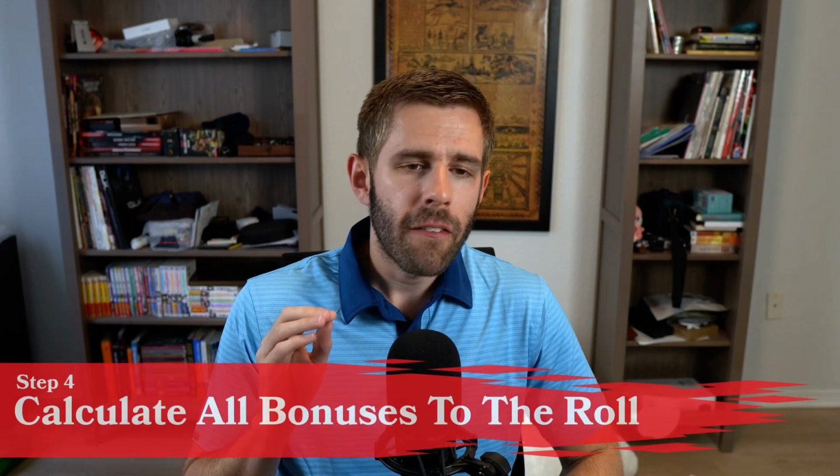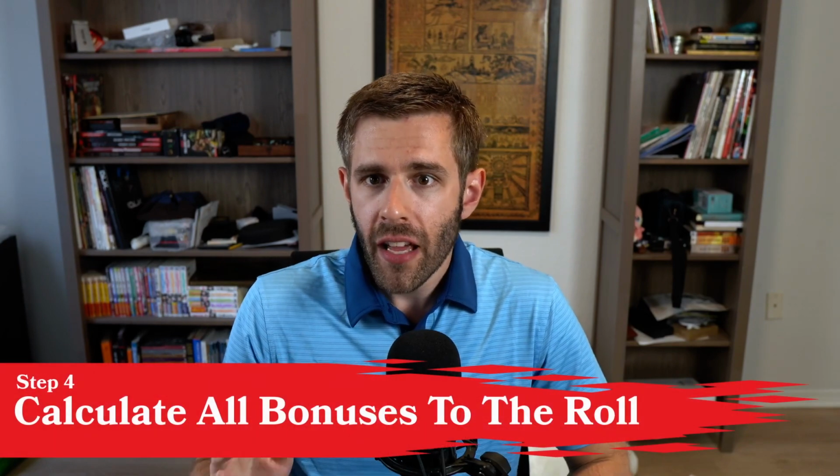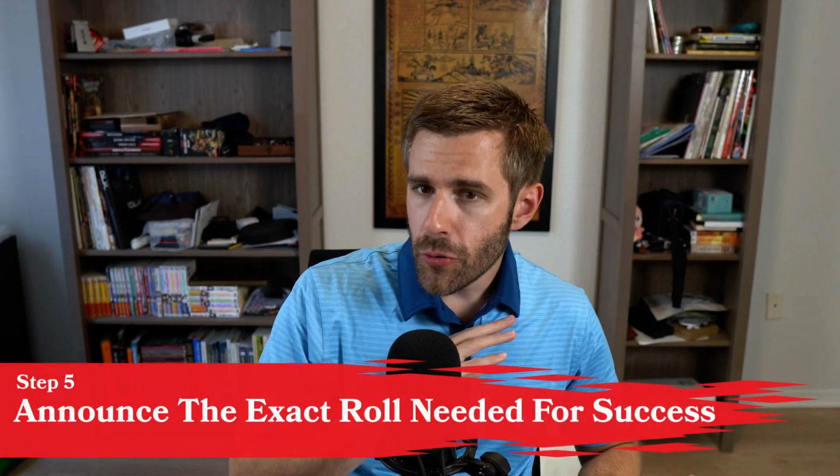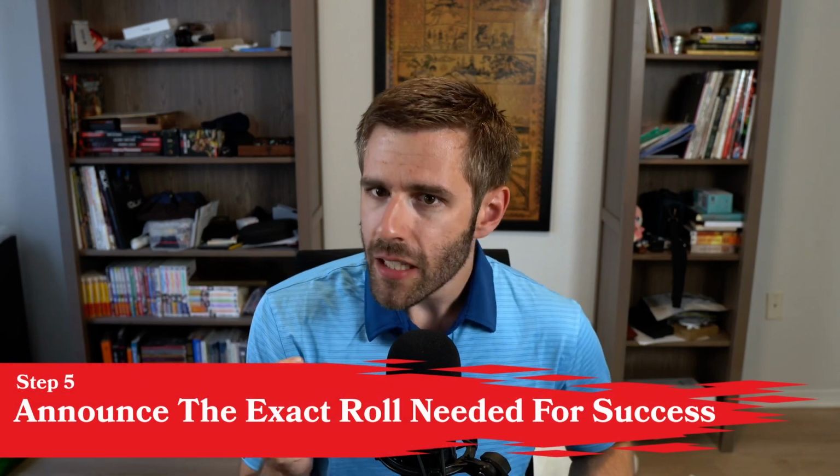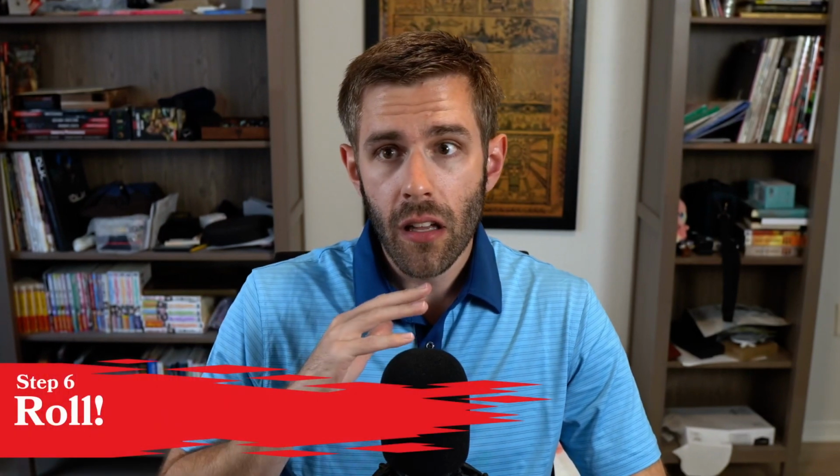Next, stop the player from rolling. They will want to immediately roll. Do not let them. And instead, have them calculate all of the bonuses they need to add to the roll. If they have other dice besides the D20 to add, like if someone has given them a bardic inspiration, have them roll that ahead of time so that you can calculate the total bonus that this roll will have. Then announce to the entire table the exact number after factoring in the bonuses that the player needs from the D20 for a success. Then let them roll.